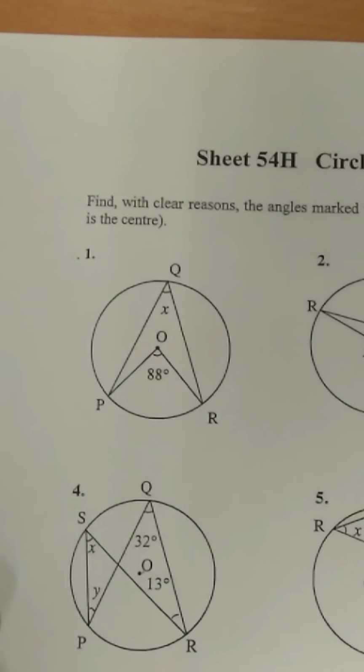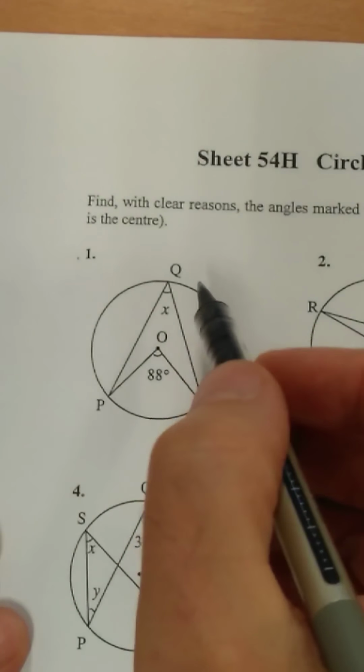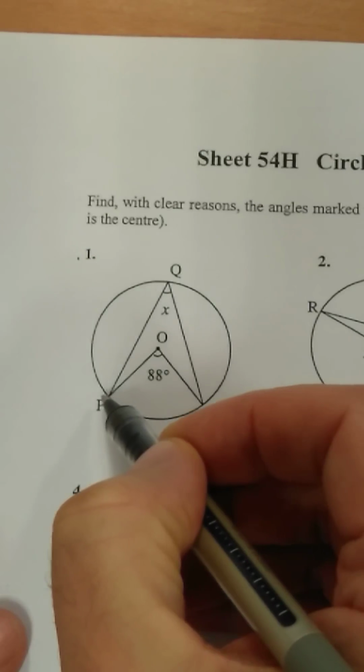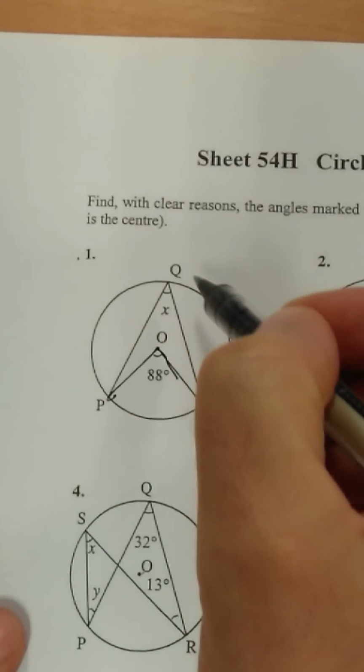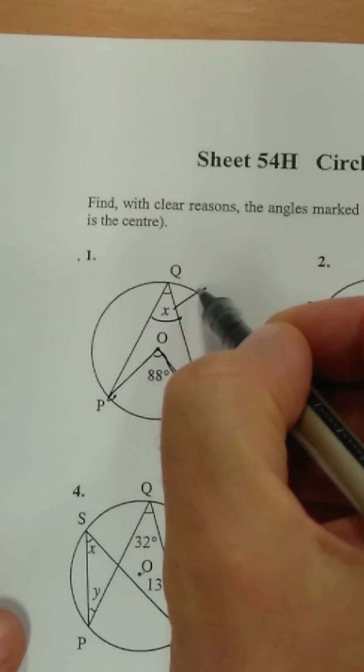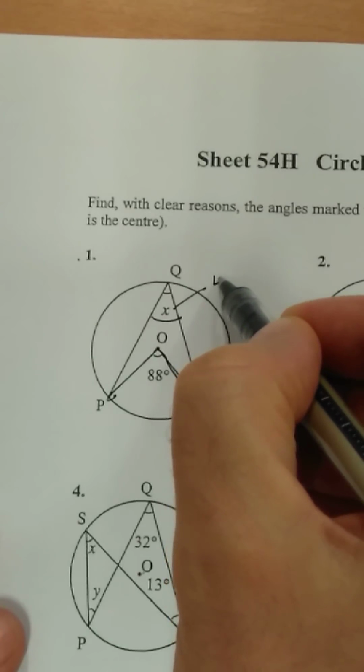Here are the answers for the first circle theorems worksheet. So for number 1, I can start from these same 2 points. I get one angle in the centre of the circle, one angle at the edge, so this one must be half of that angle, so it's 44.